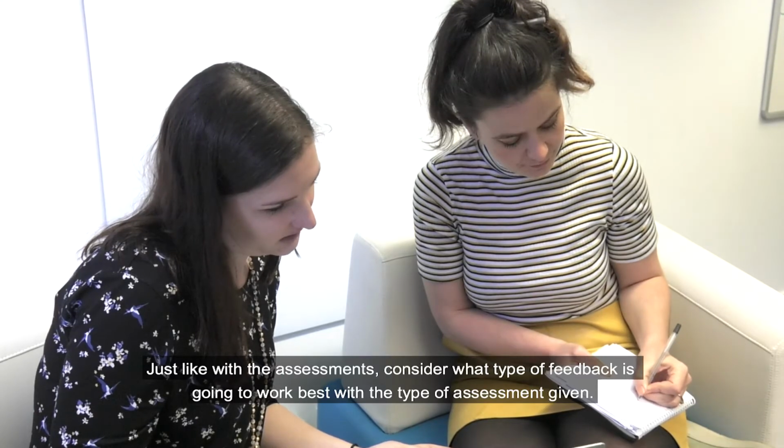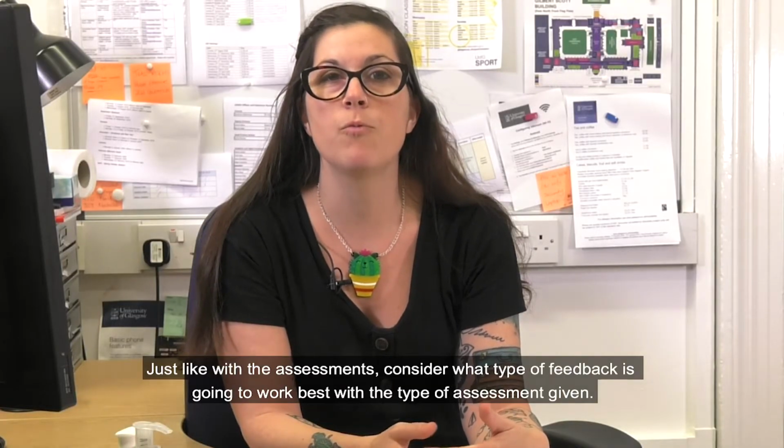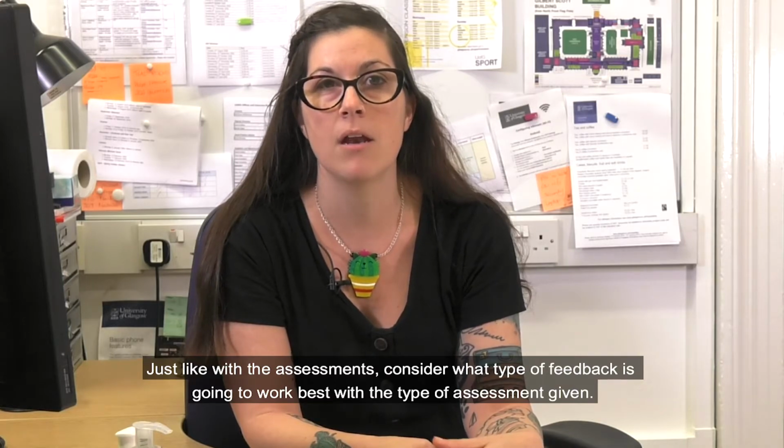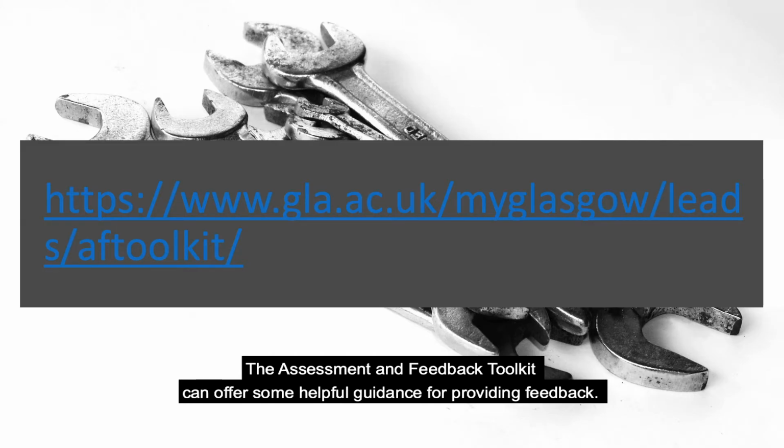Just like with the assessments, consider what type of feedback is going to work best with the types of assessment given. For example, providing written feedback on academic writing, oral feedback with group presentations, and group feedback in large classes. The Assessment and Feedback Toolkit can offer some helpful guidance for providing feedback.